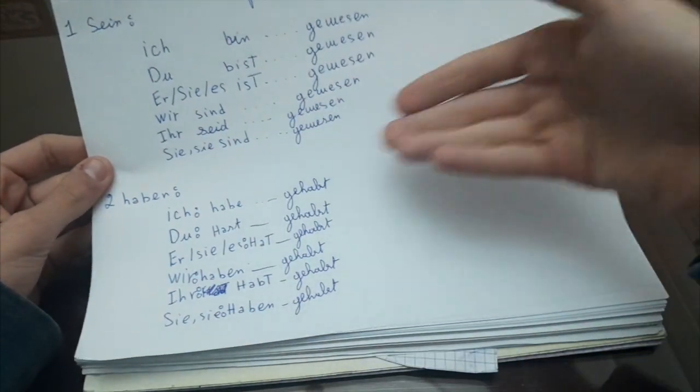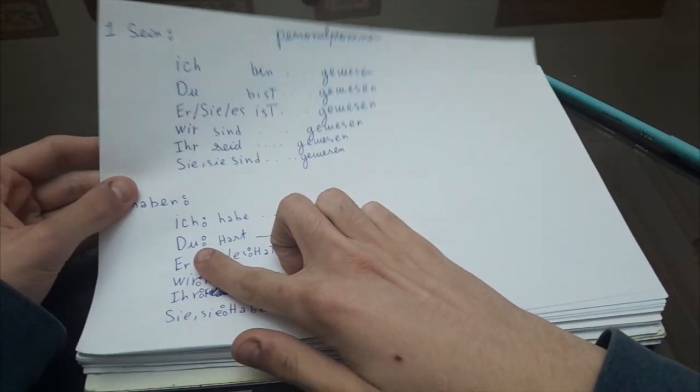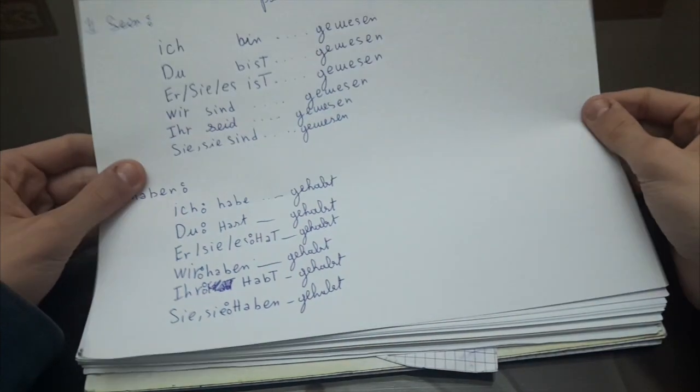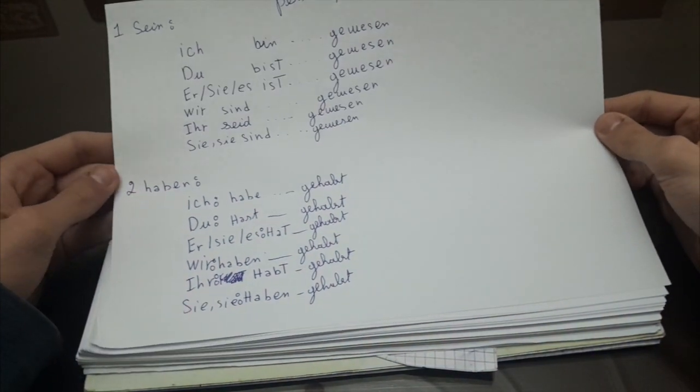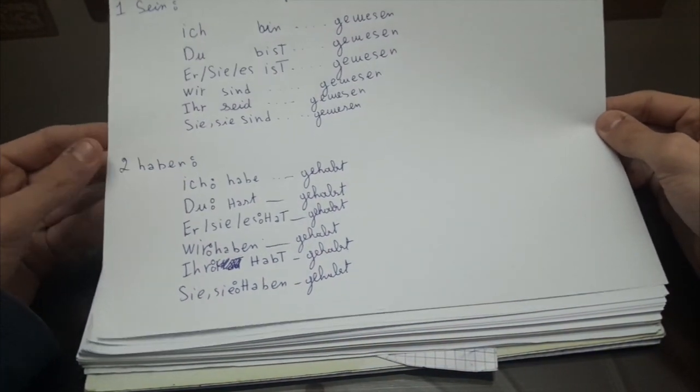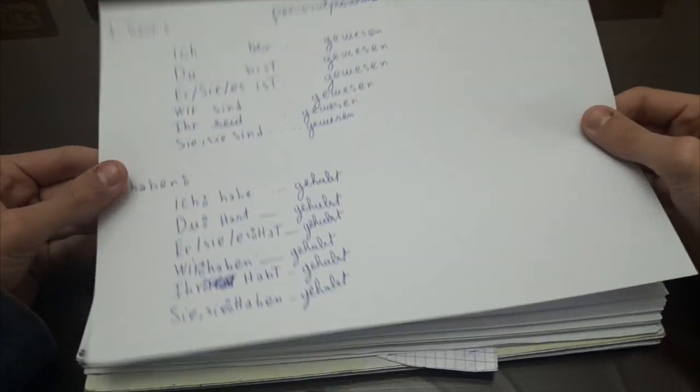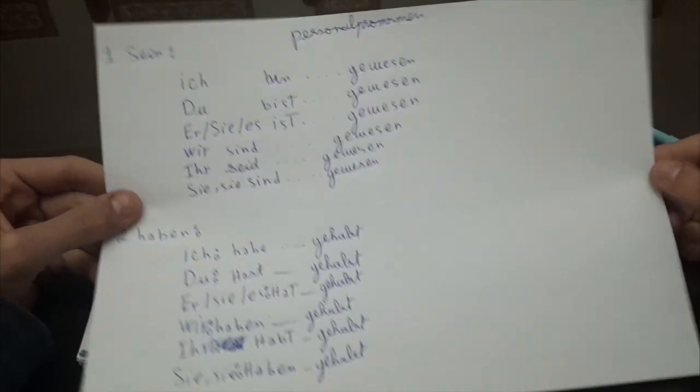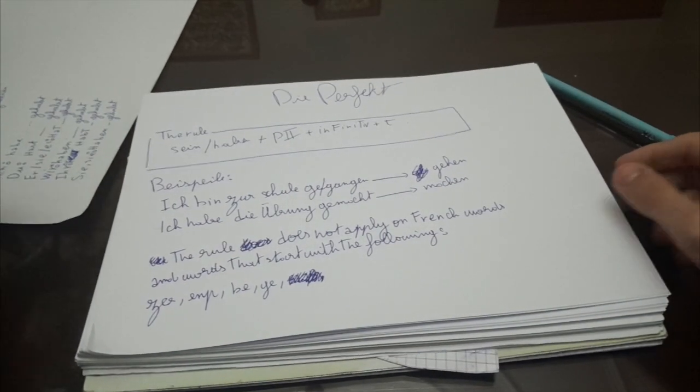And in haben, it's a bit different: habe, hast, hat, haben, habt, haben. Now that we took a look at that, we can move on to the rule.